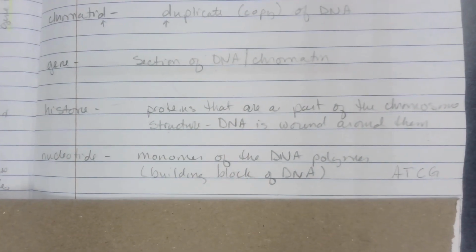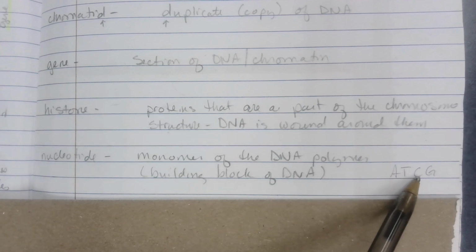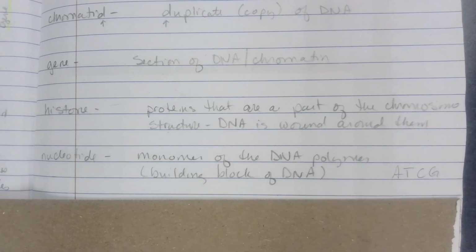A nucleotide is a monomer of the DNA polymer. A nucleotide is a building block of DNA. So adenine, thymine, cytosine, guanine, those are nucleotides. Those are monomers of the DNA polymer.